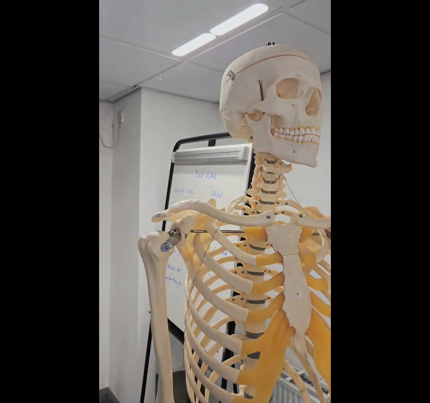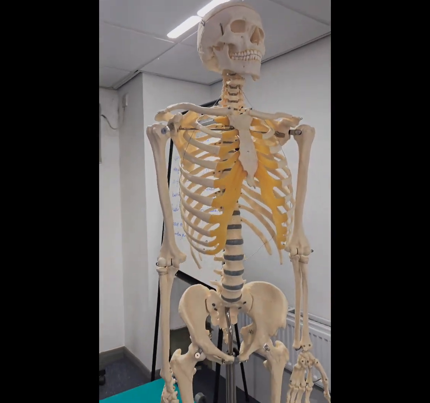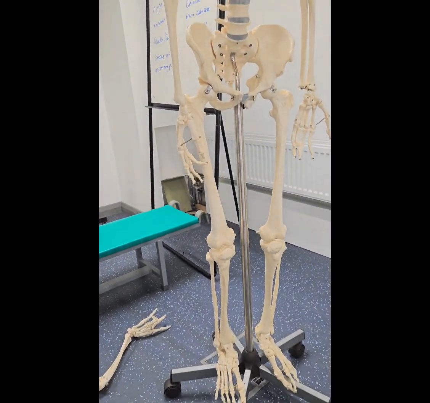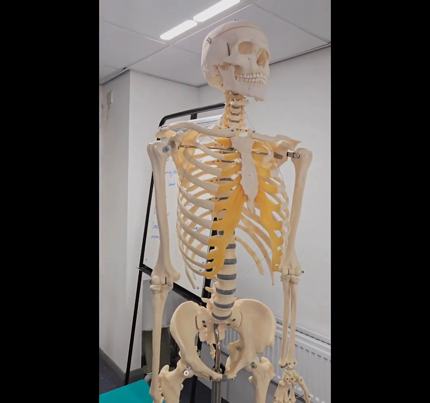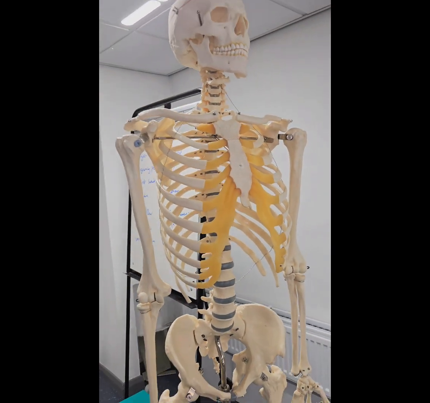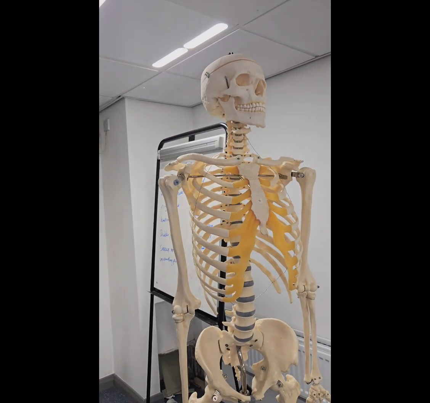So yes, this is the overview of the skeletal system, and I hope this has been able to give you a perspective of what it looks like in reality. So thank you very much, and I hope you've learned something today.